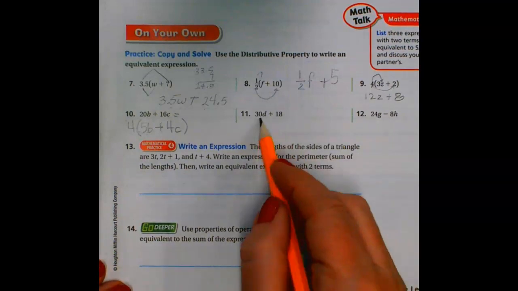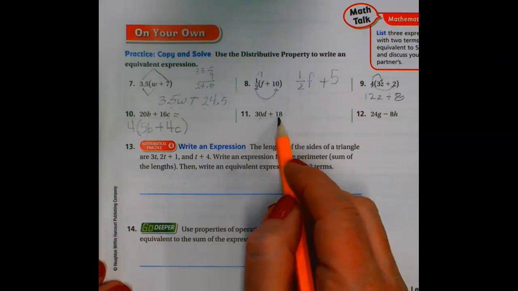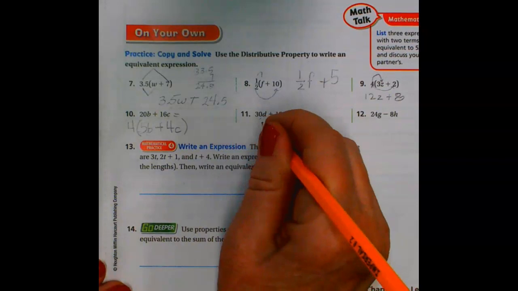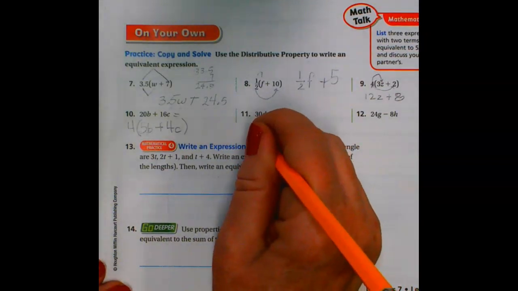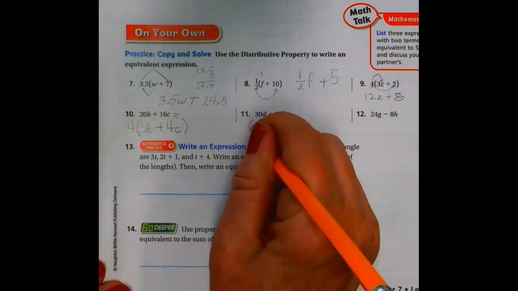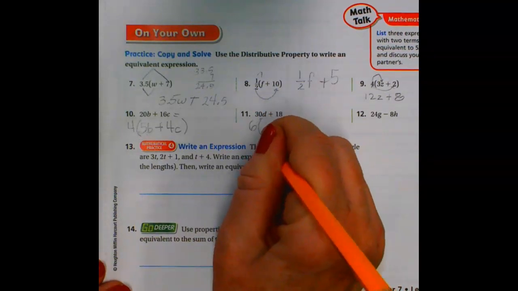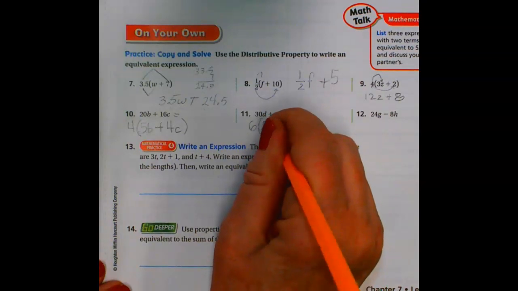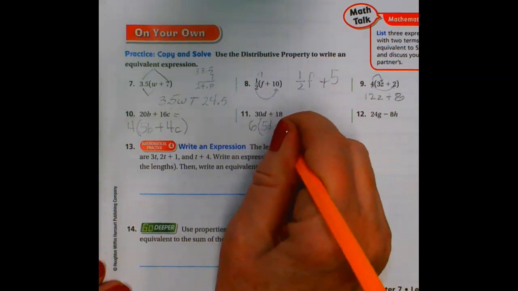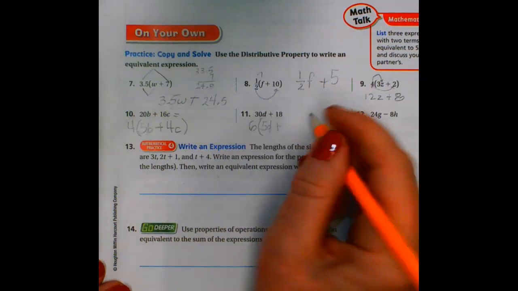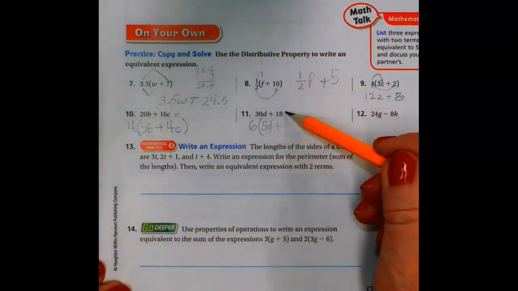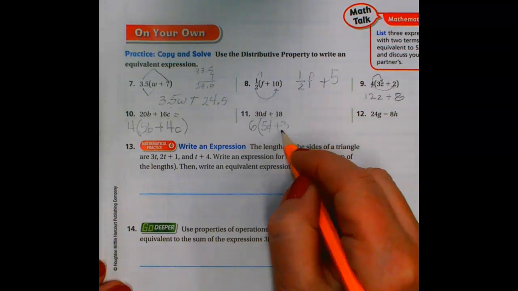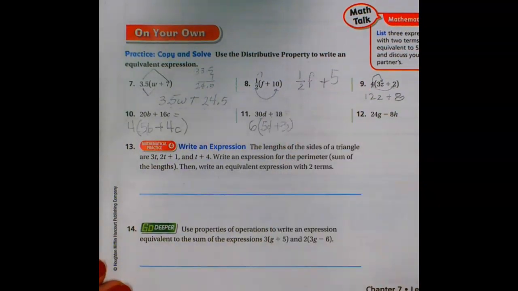Let's look at the next one. 30D plus 18. What's the greatest common factor for both of those? You'll see now why it's so important to be fluid in this information. So your greatest common factor will be a 6. So 6 times 5D plus, how many times does 6 go into 18? 3. All right, so that is the equivalent expression.